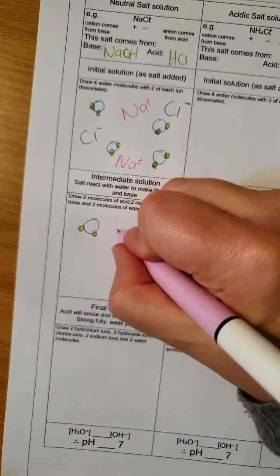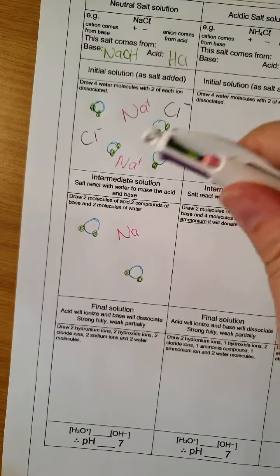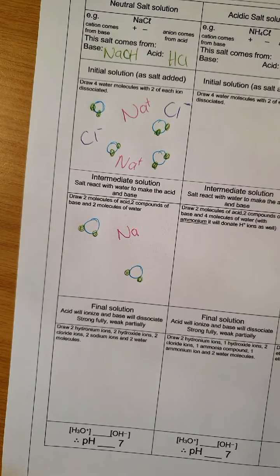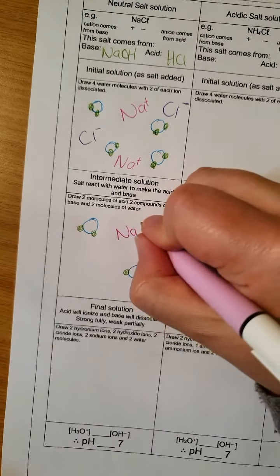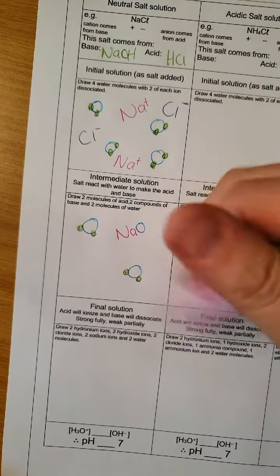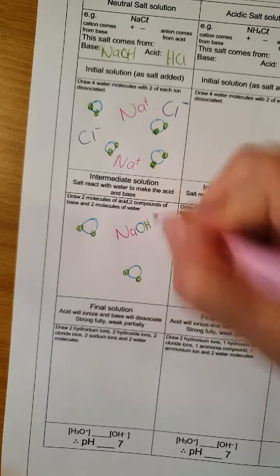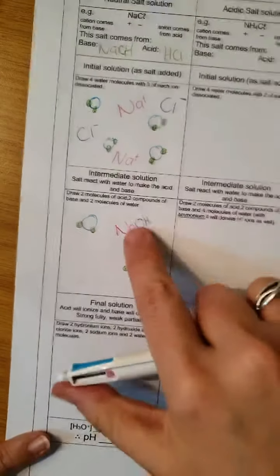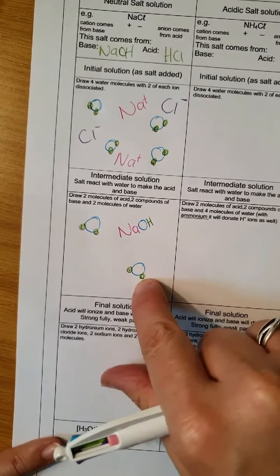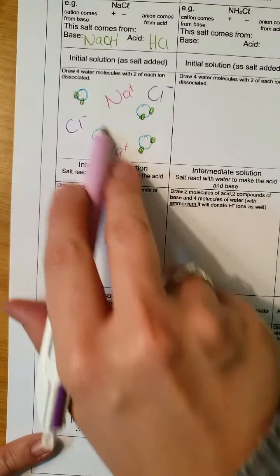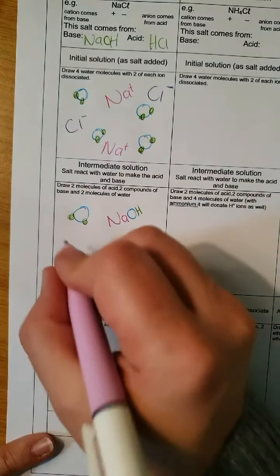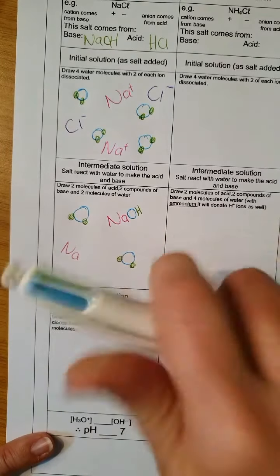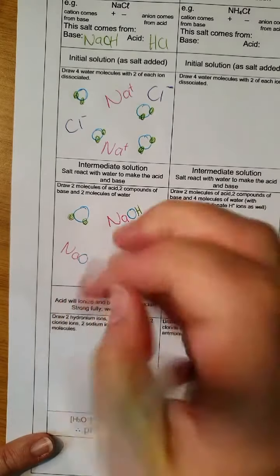So you can imagine Na, because it's positive, is pulling the water molecule apart and is now going to have OH. So we took one of the oxygens and one of the hydrogens to make it NaOH. Why? Because we knew it came from that base. And I'm losing 2 of my water molecules because I've got 2 of each of these. So Na again, and we have OH.